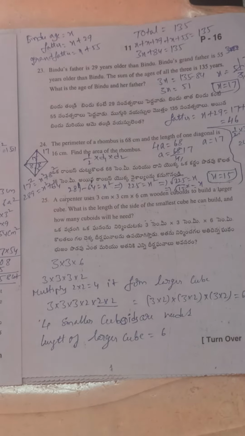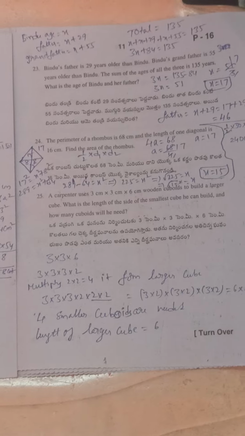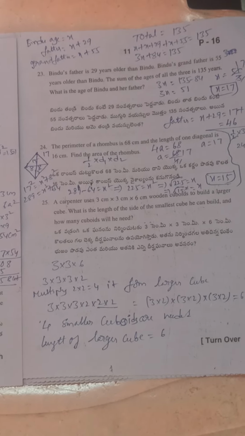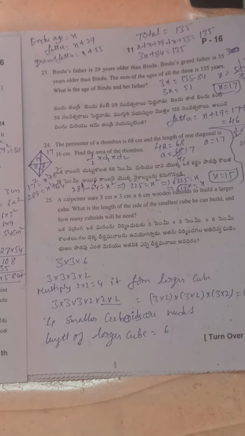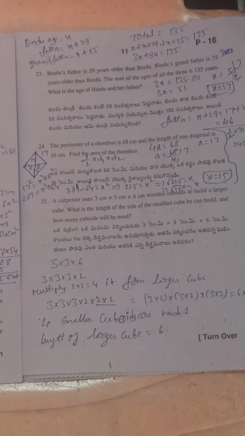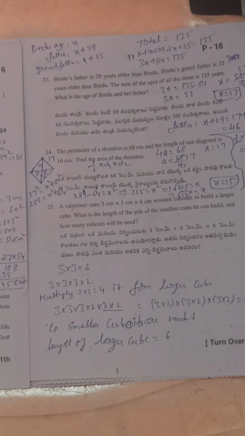Next, the perimeter of a rhombus is 68 cm and the length of one diagonal is 16 cm. Find the area of the rhombus. So perimeter 4a is equal to 68, a is equal to 68 by 4, a is equal to 17.